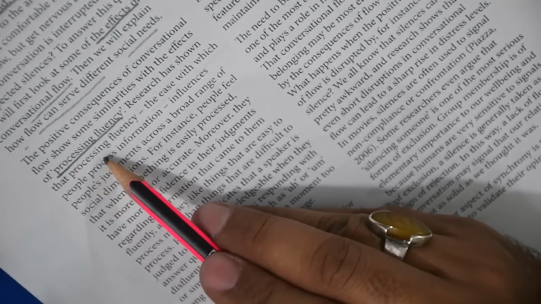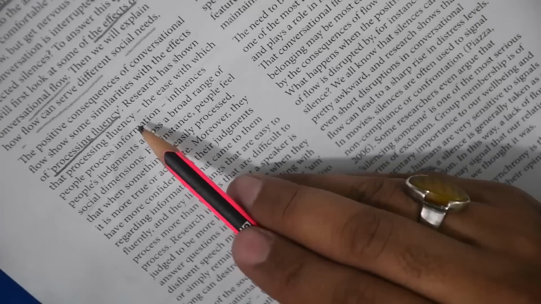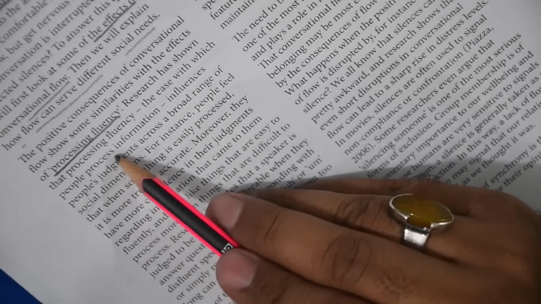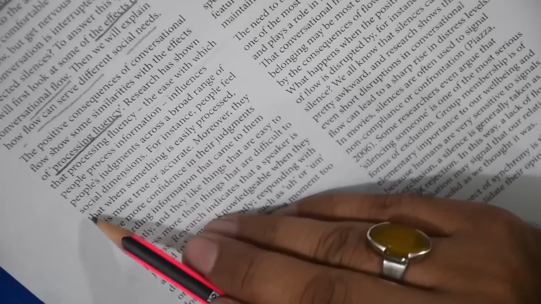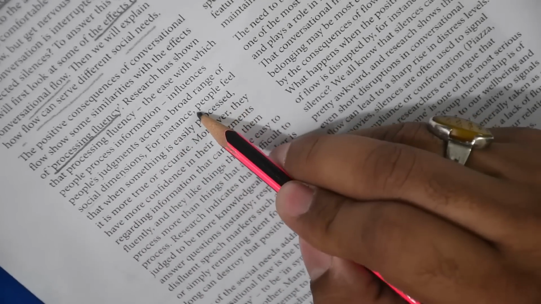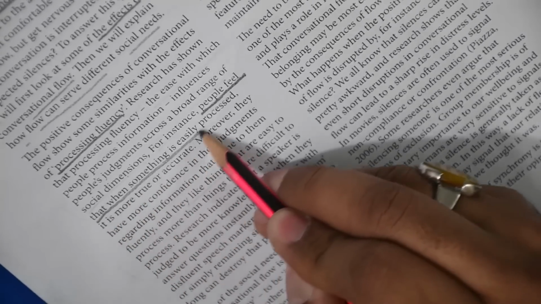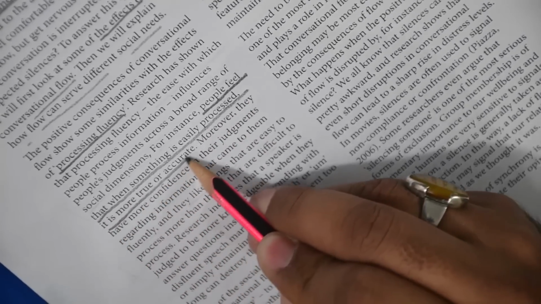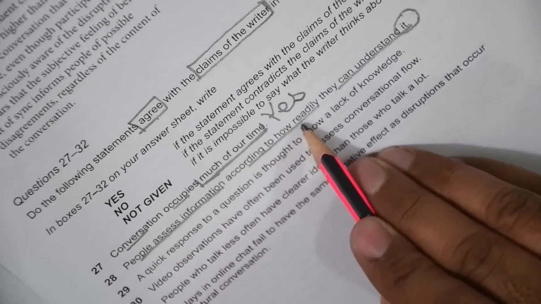Research has shown that processing fluency. Yeah, now here, how do people process information? The ease with which people process information influences people's judgment across a broad range of social dimensions. For instance, people feel that when something is easily processed, it is more true or accurate. Very good. What is that? People assess information according to how readily they can understand it.